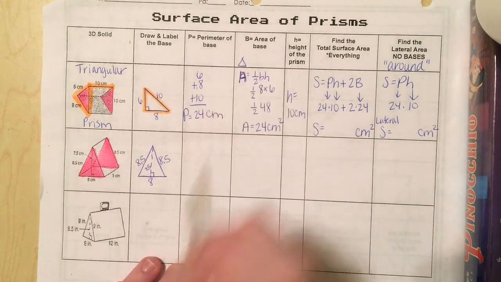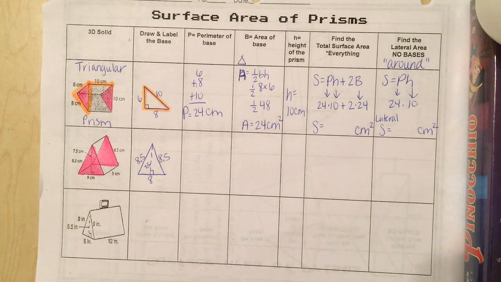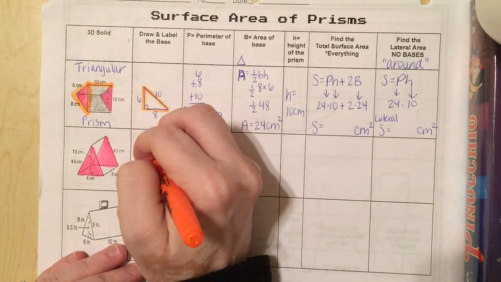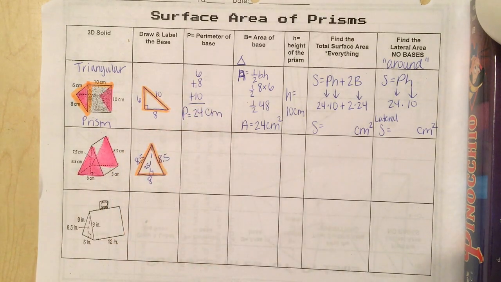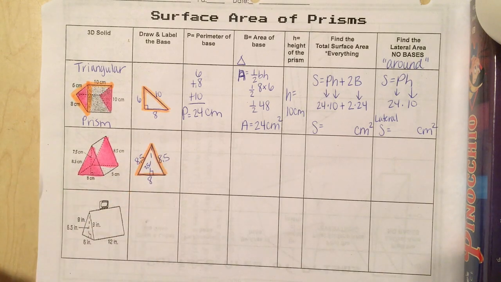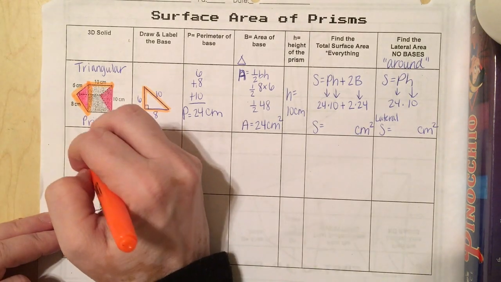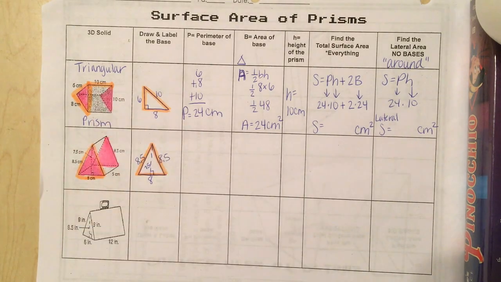So if I want to find the perimeter of my base, I would go around the shape. So I'm going to highlight that. I want to go around the shape. I do not want to look at the inside of the shape. That 7.5 is not around the outside of my shape. So I want to go around the shape.